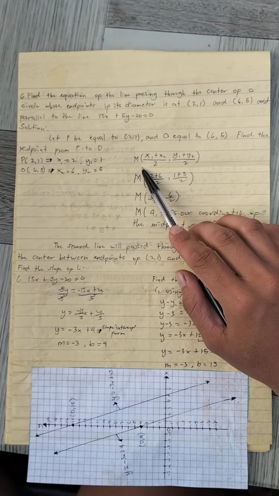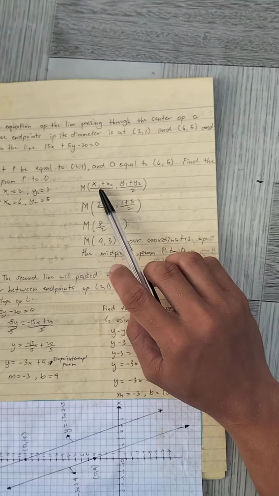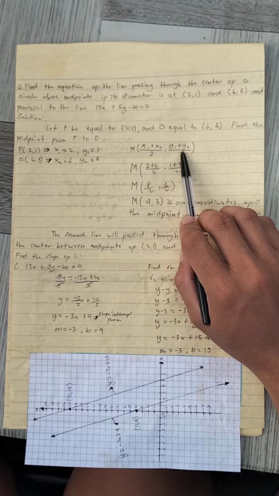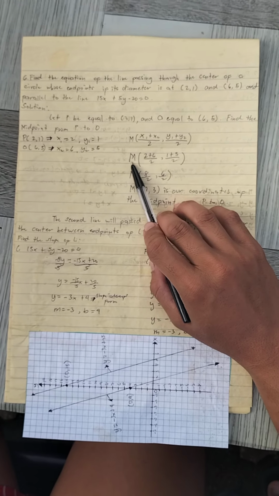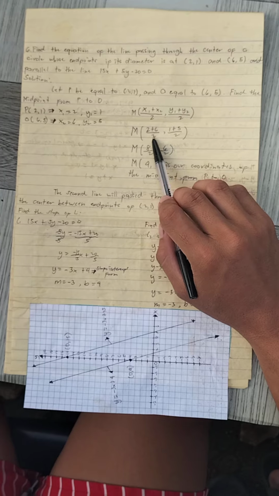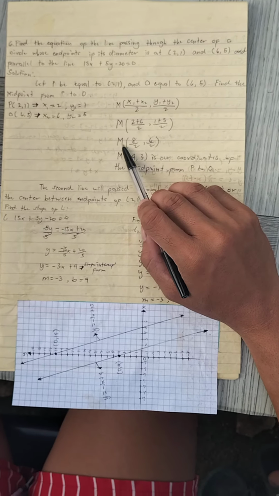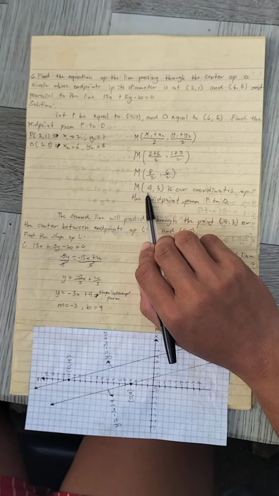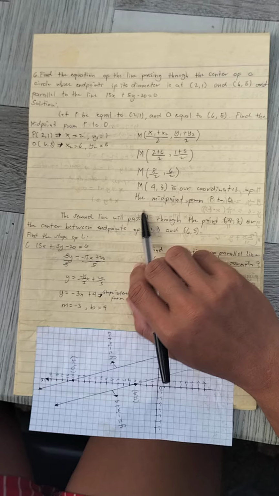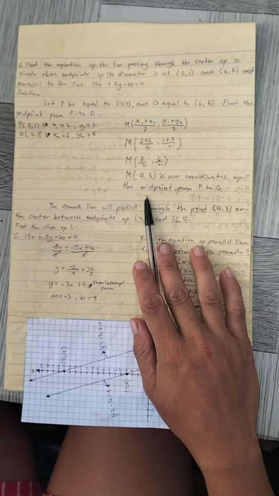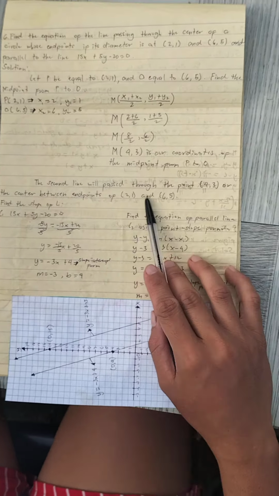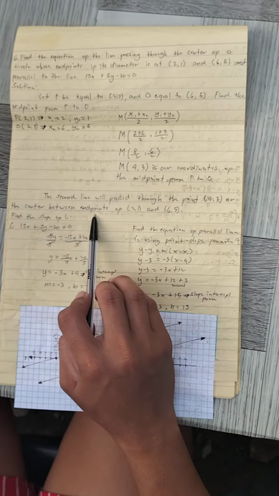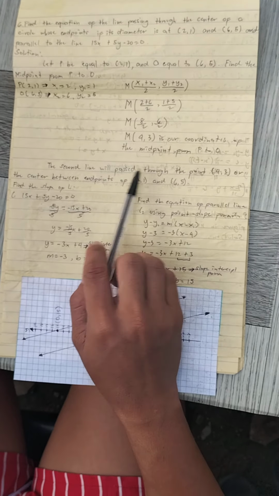So, this is the formula of the midpoint. M is x sub 1 plus x sub 2 over 2 and y sub 1 plus y sub 2 over 2. So, M is 2 plus 6 over 2 and 1 plus 5 over 2. So, our M is 8 over 2 and 6 over 2. Therefore, our midpoint is 4 and 3, the coordinates of the midpoint from P to Q. So the second line will pass through the ordered pair 4 and 3, or the center between the endpoints 2 and 1 and the ordered pair 6 and 5.